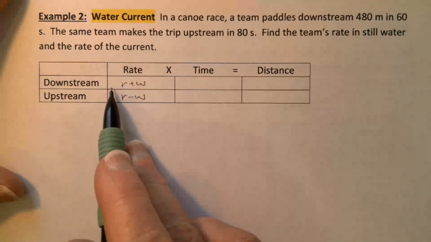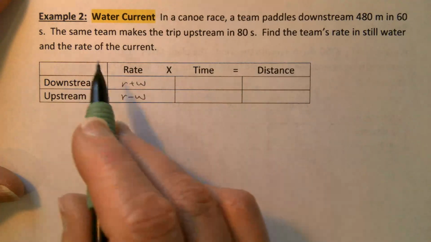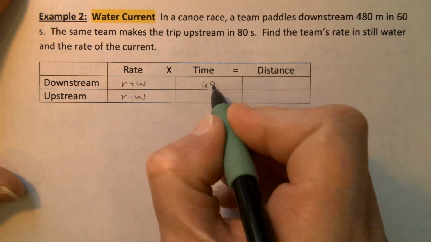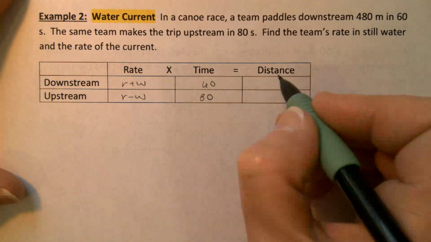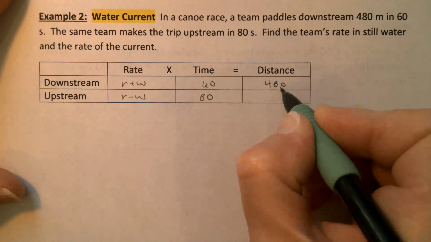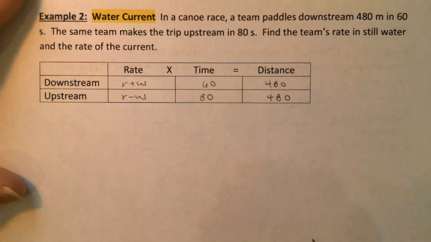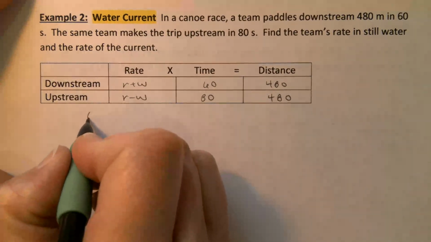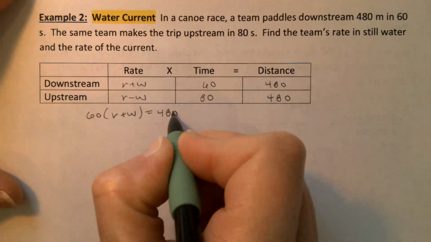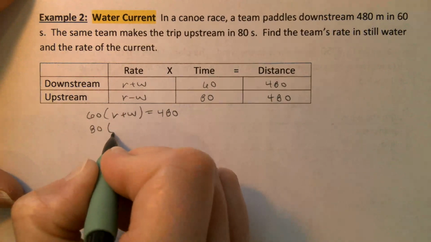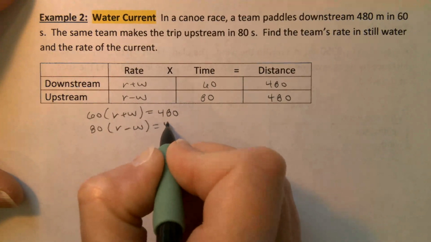Okay, so downstream, it takes them 60 seconds. Upstream, it takes them 80 seconds. And the distance for both of them is 480 meters. Okay, so we're going to set these up the same way. 60 times R plus W equals 480. And 80 times R minus W equals 480.